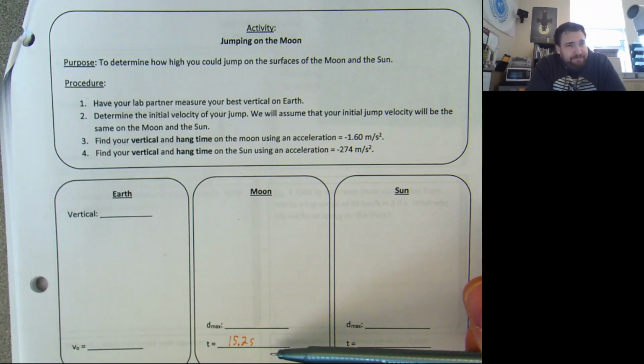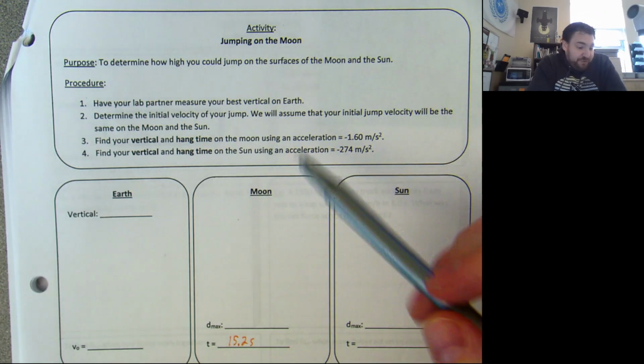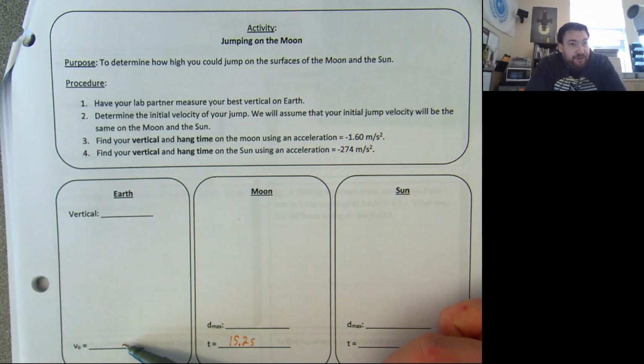How'd you get the time then? So let's work it through then. You had an initial velocity for the Earth. Okay, what was your initial velocity for the Earth? 24.2 meters per second.